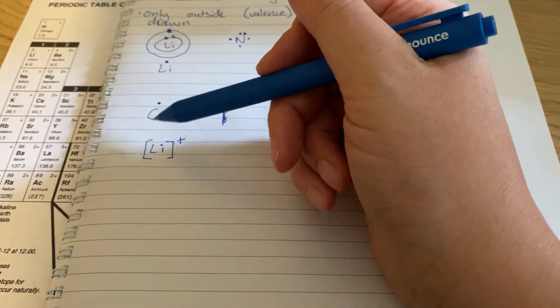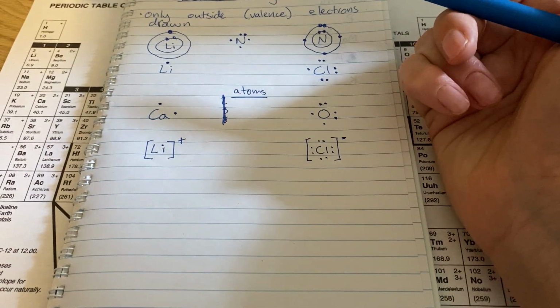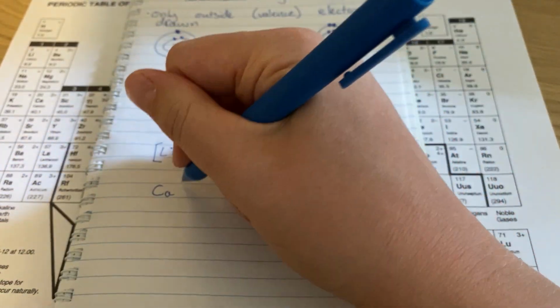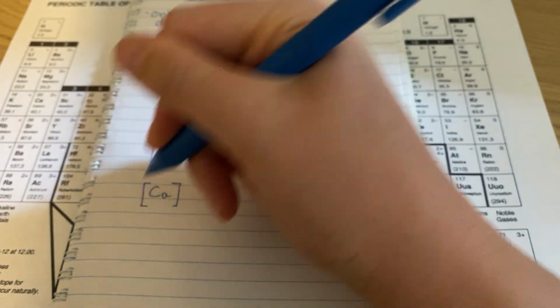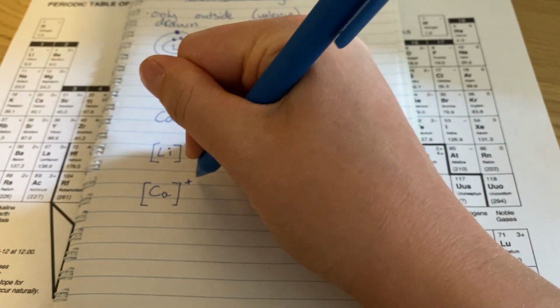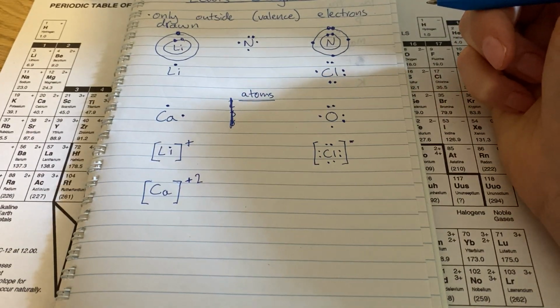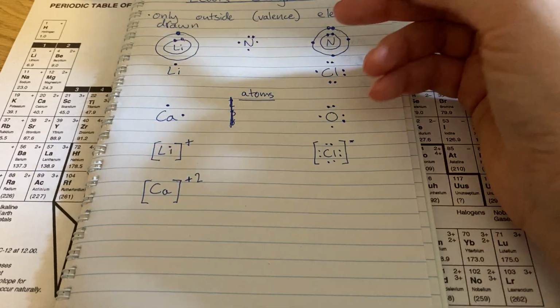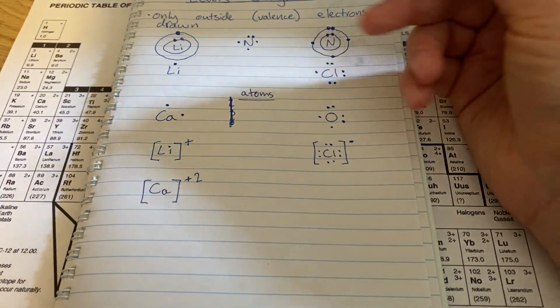What about calcium? What do you think it's going to do just from looking at it? You know it's going to lose those 2 spare electrons. So it just becomes Ca, and it lost 2 electrons, so it's 2 more positive than it was before. Again, you can write +2 or 2 plus. Your periodic table says 2 plus. It's the same, it doesn't matter.